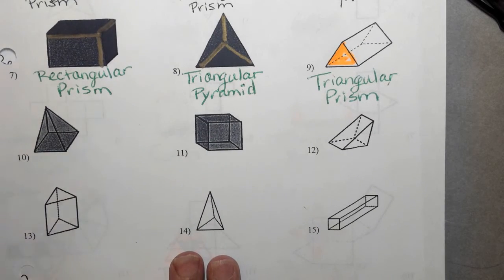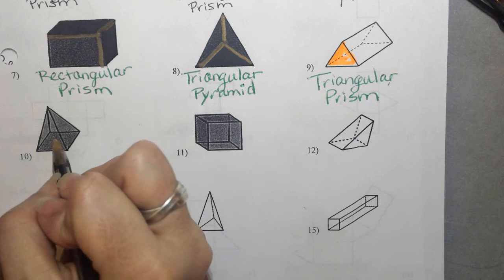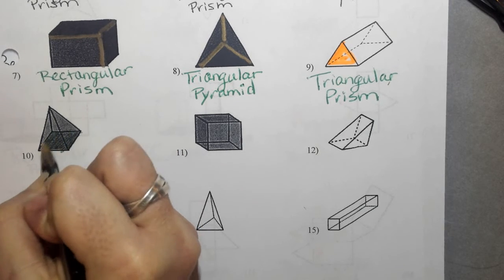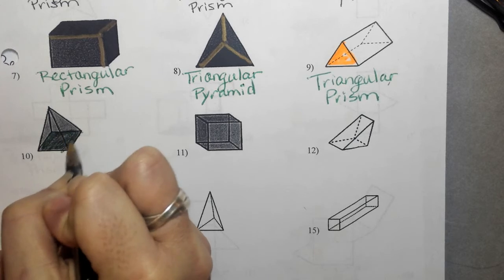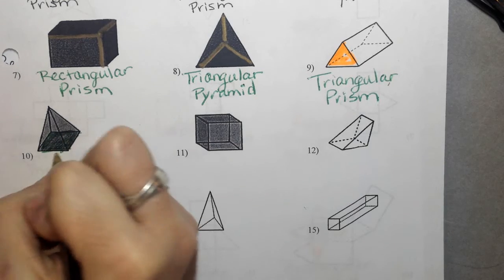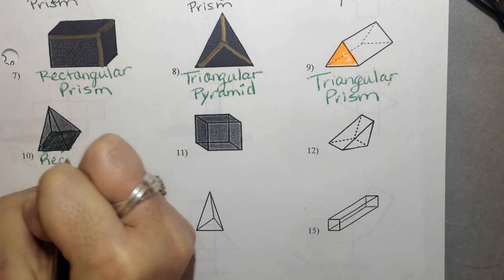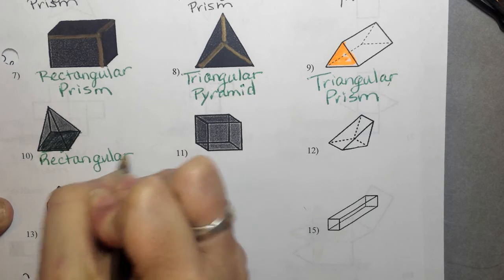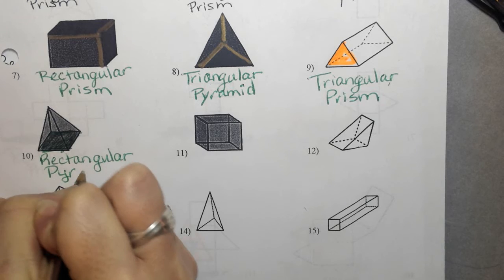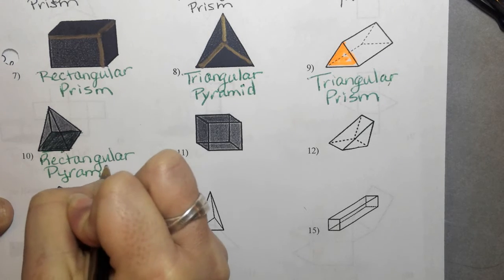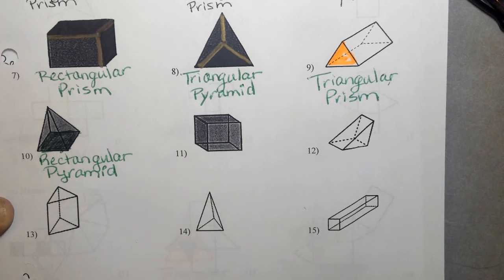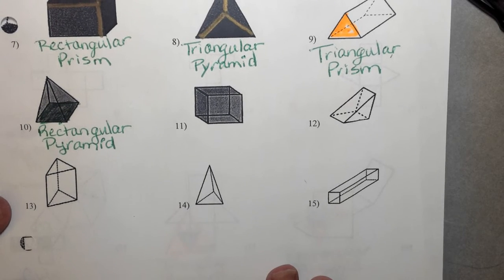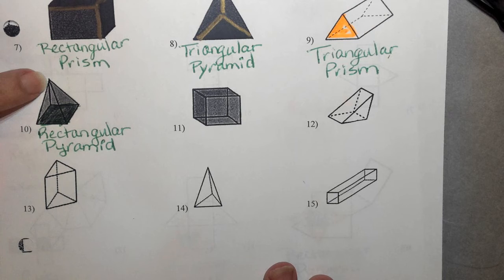Okay. 10. The base is what shape? Rectangular pyramid. And no, you cannot shorten them. This is my 5th time writing them today. We can write them. Pyramid, because it's coming to a point.